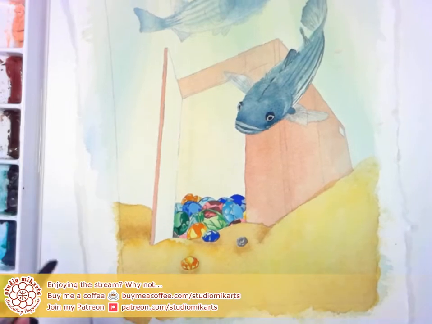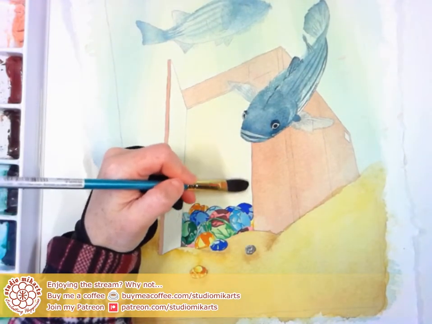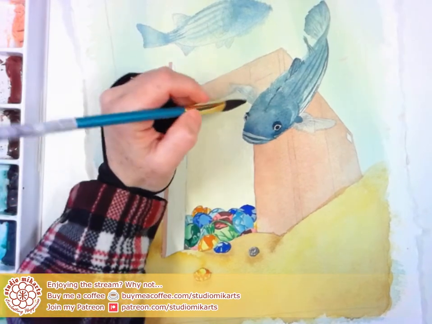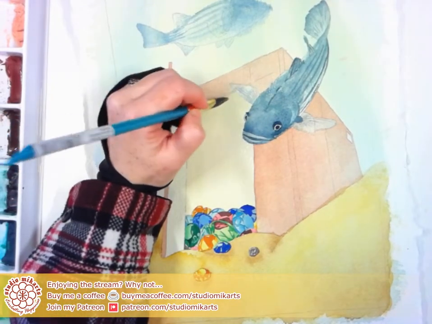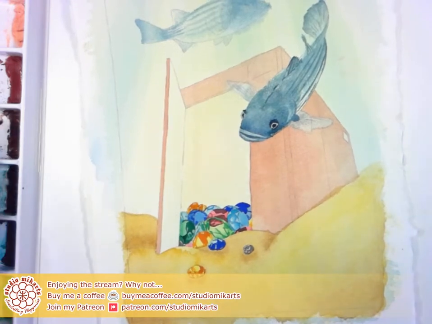I think I got all of the dry spots. Okay. Now, load up my brush with color.